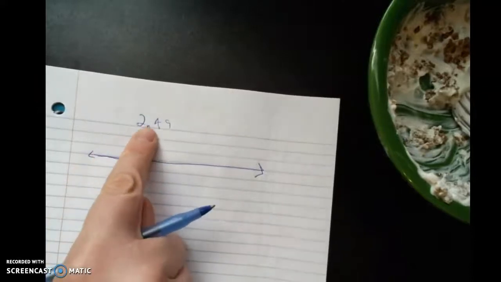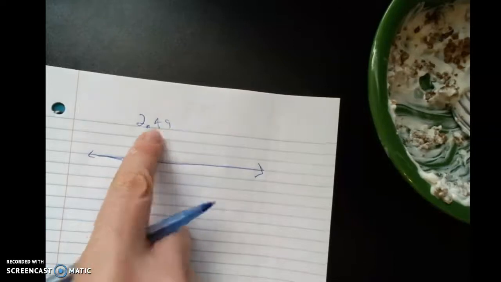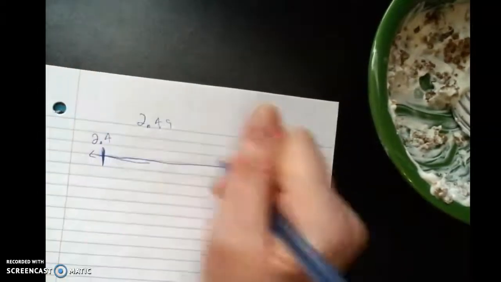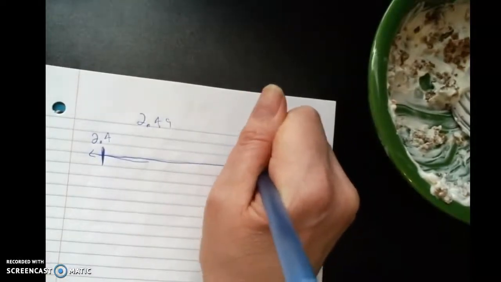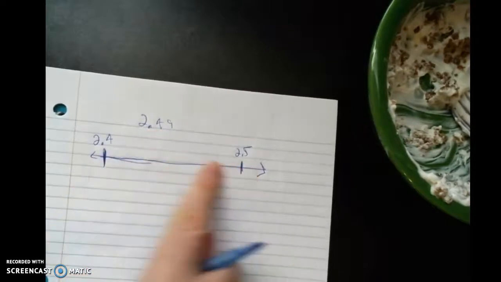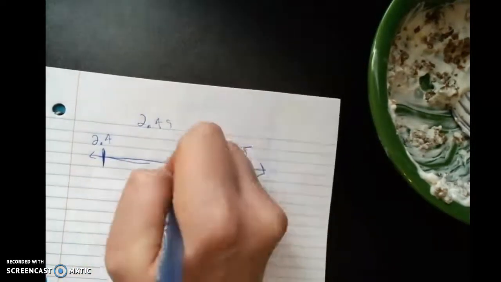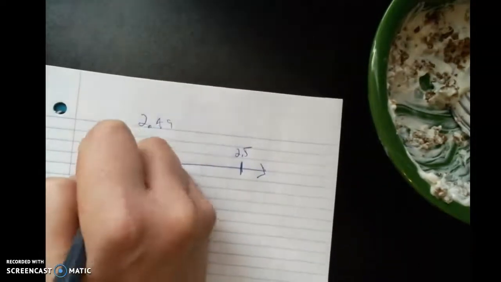If I want to graph this with tick marks and I have hundredths, the place up would be tenths. So I know that my big ticks are going to be tenths, and this is between 2.4 and 2.5. This number would fall somewhere in here. And then I'm going to do my halfway mark, and then I'm going to switch to pencil. I've learned my lesson.